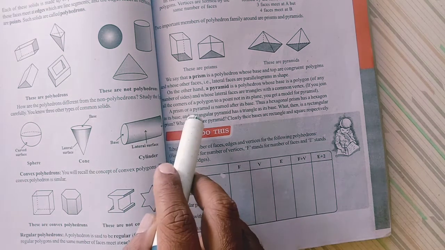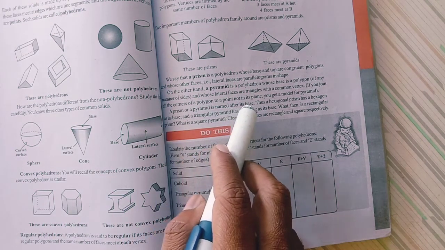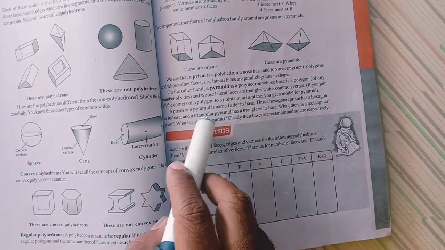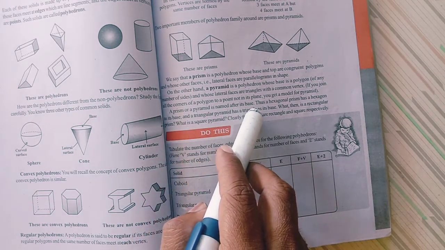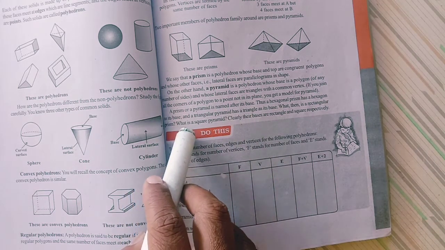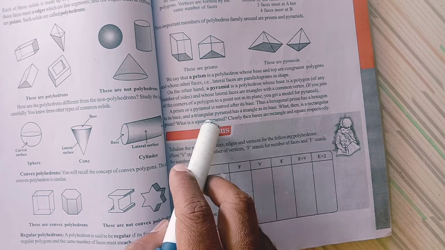A prism is named after its base. Thus a hexagonal prism has a hexagon as its base, a triangular pyramid has a triangle as its base, and then there is a rectangular prism, and a square pyramid.